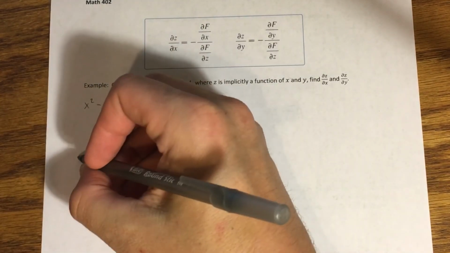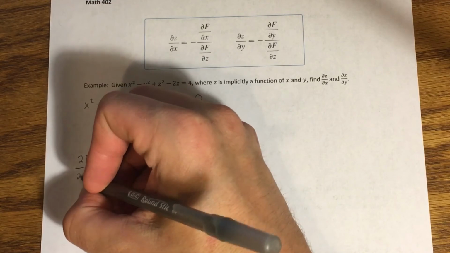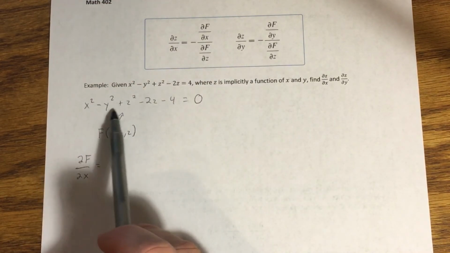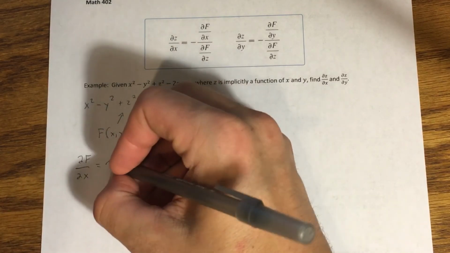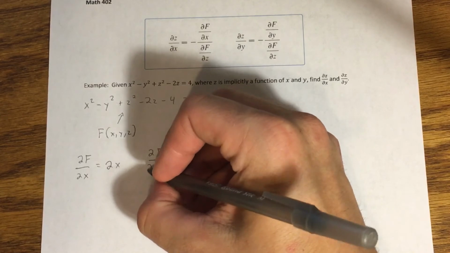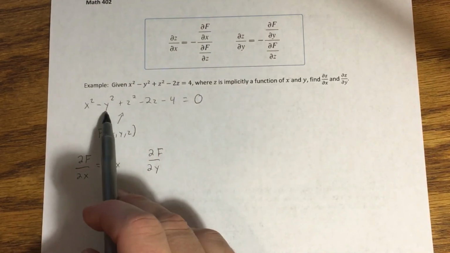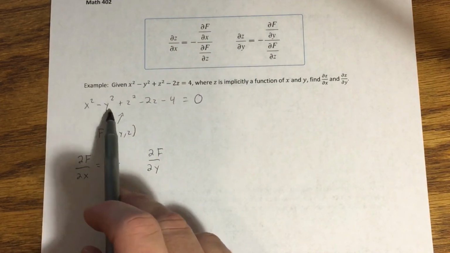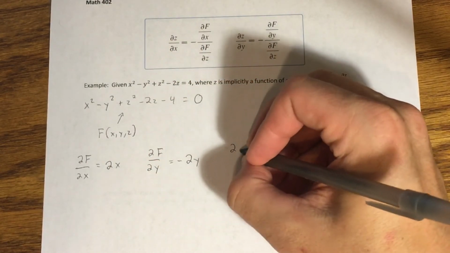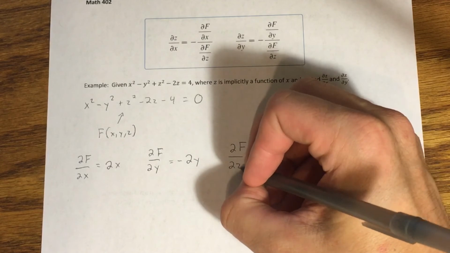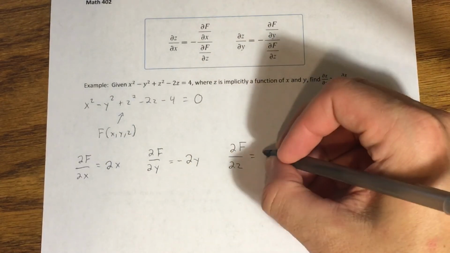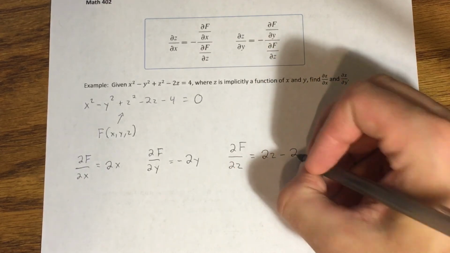So what is the partial derivative of f with respect to x? That's pretty easy. X only shows up here. Everything else is going to look like a constant. That gives me 2x. What's my partial of f with respect to y? Again, y only shows up in one place. It's negative 2y. What's the partial of f with respect to z? Well, z shows up in a couple of places. It's equal to 2z minus 2.